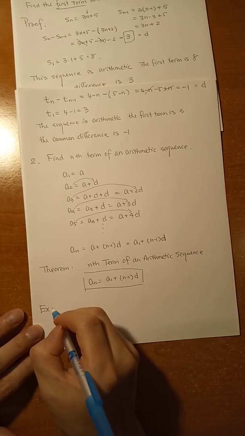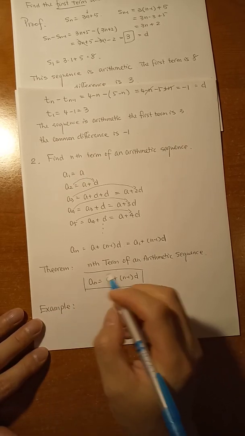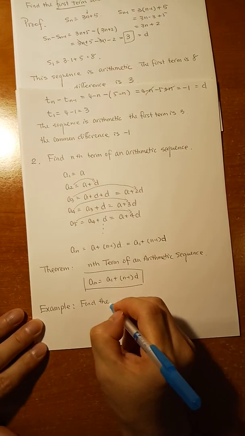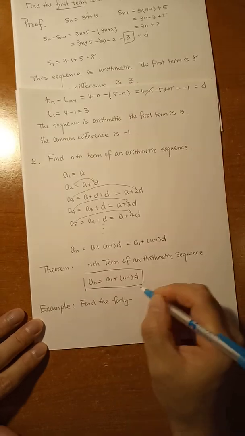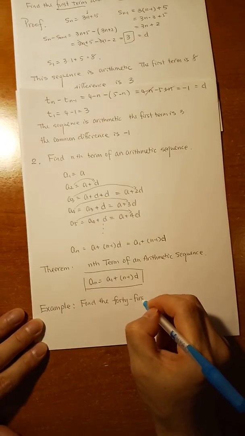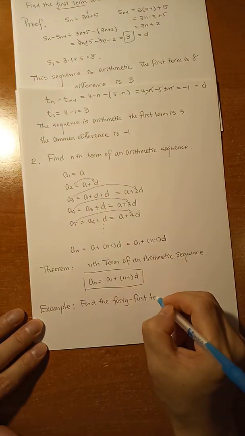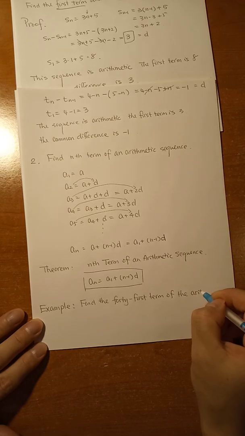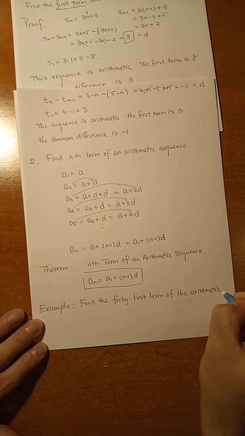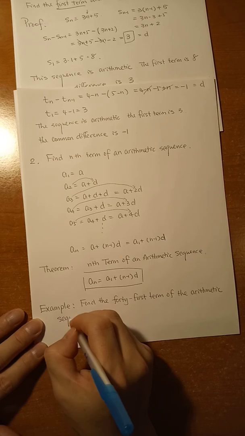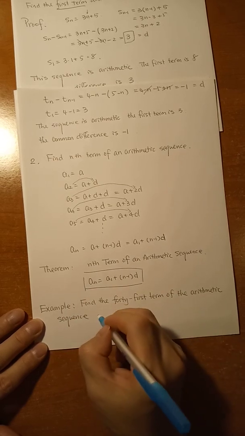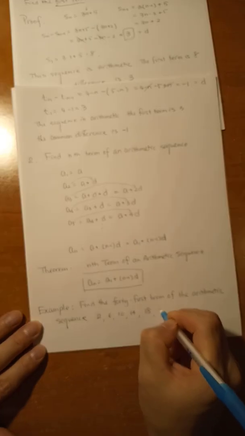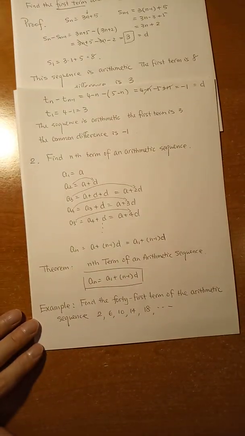Let's see how we apply the formula. Find the 41st term of the arithmetic sequence 2, 6, 10, 14, 18, and so on.